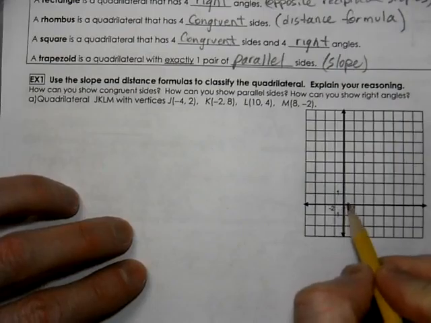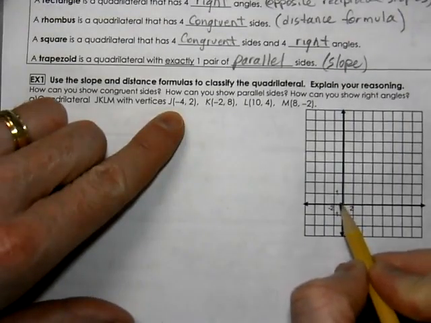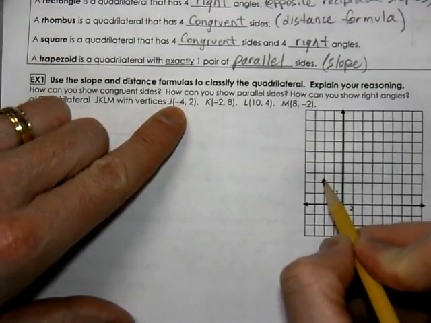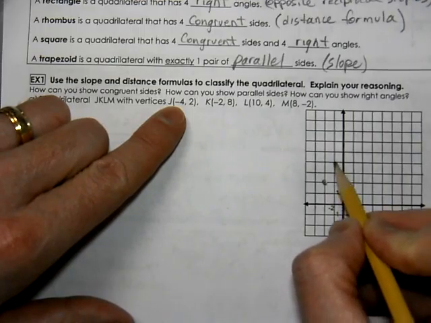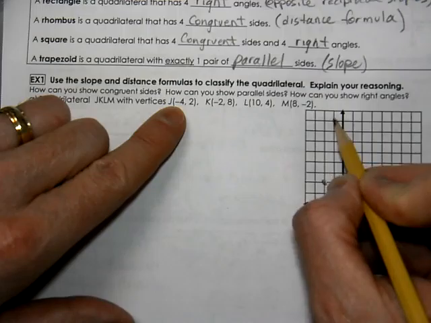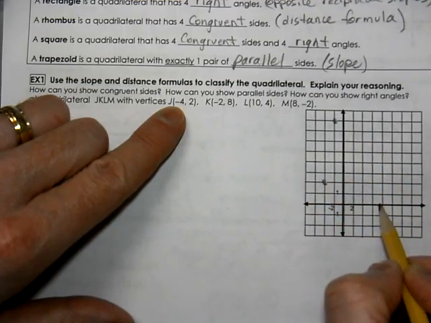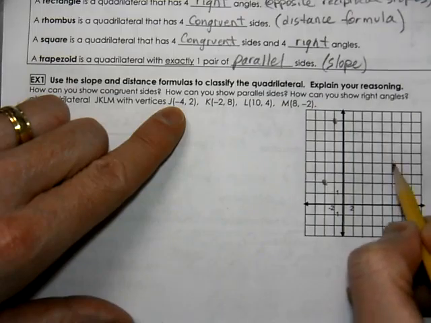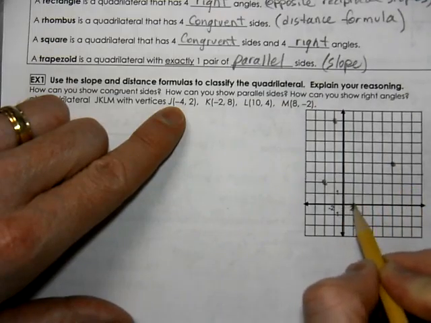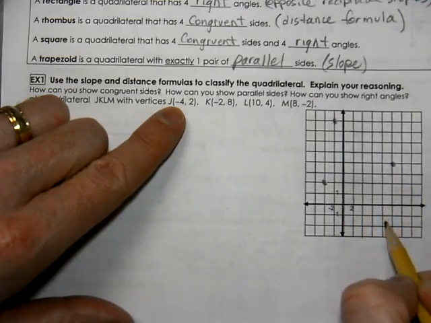So we'll plot our points. Watch the scale here. -4, 2, -2, 8, (2, 4, 6, 8, 10), 2, 4, 6, 8, -2.